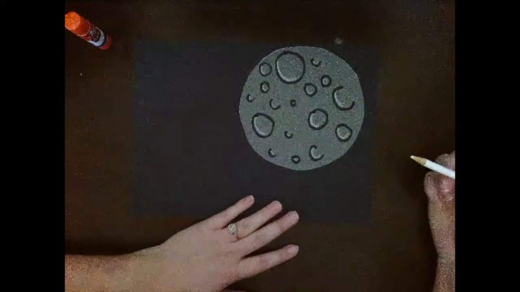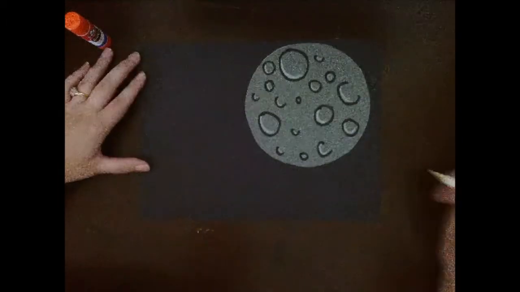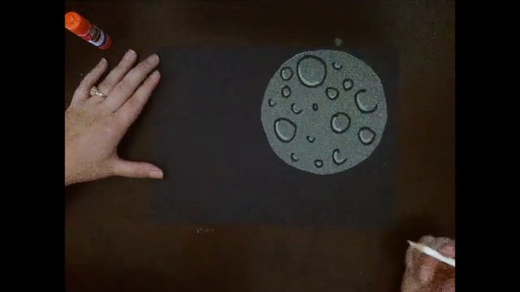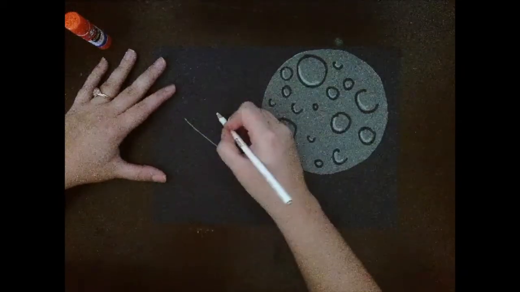Alrighty, we have our moon. Now we're going to use that white drawing utensil, and we're going to create stars. And you can create big ones or little ones or even shooting stars. And you're going to fill up the paper, kind of spread it out.